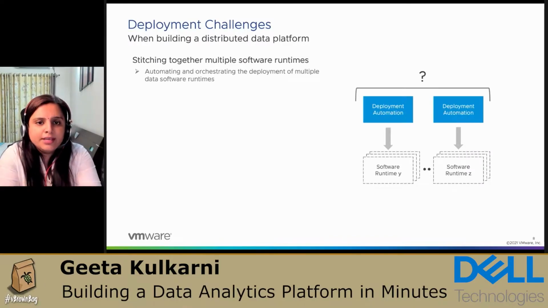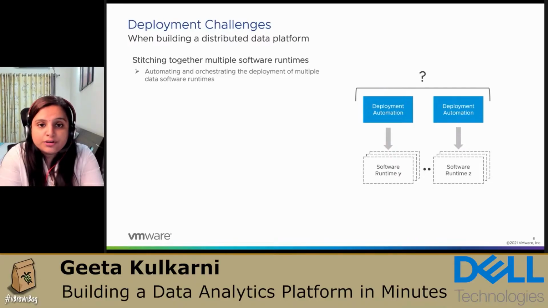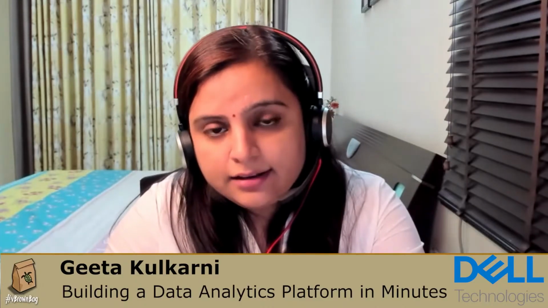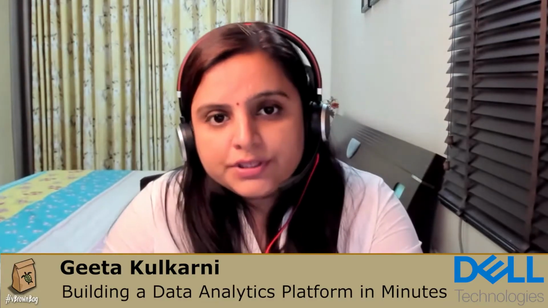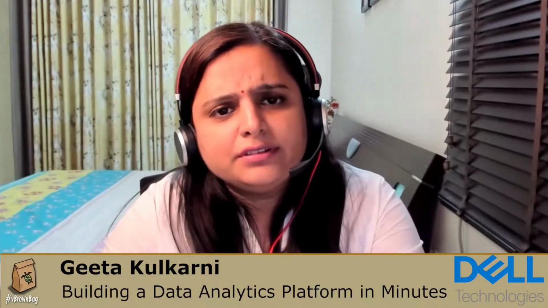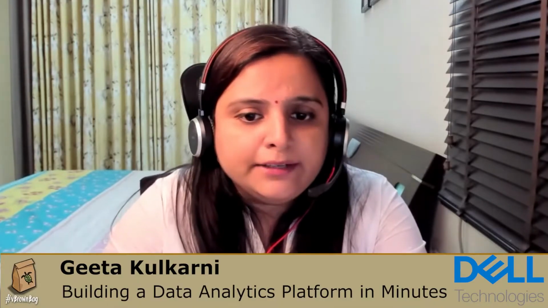The first thing is, as we said, most data platforms now require deployment of multiple software runtimes, specifically stateful runtimes, because we're talking about data. So the question is, how do we stitch together all these software runtimes that are going to form a single data platform? In addition to this, each software runtime is going to have multiple container runtime instances in order to meet the defined scale and resiliency requirements. That adds to the complexity. All of this requires numerous steps, which can take hours or days to complete.